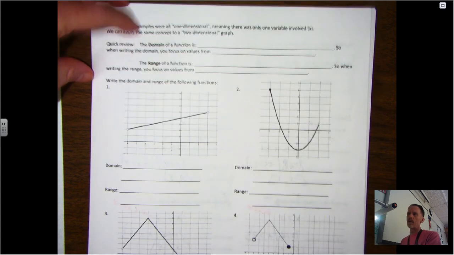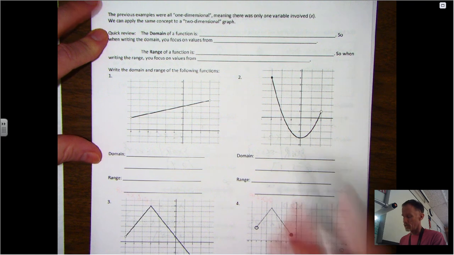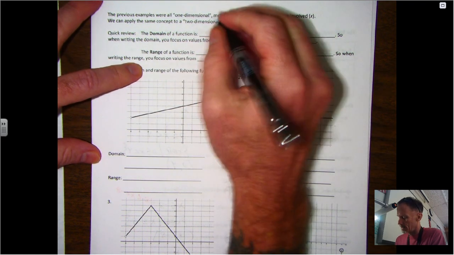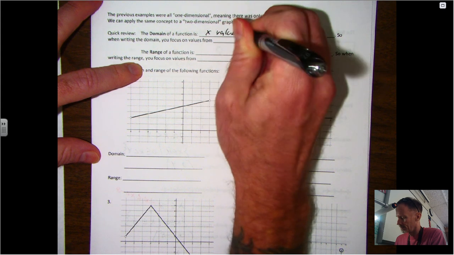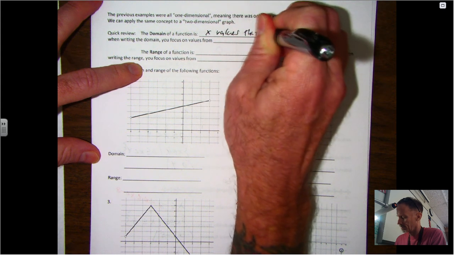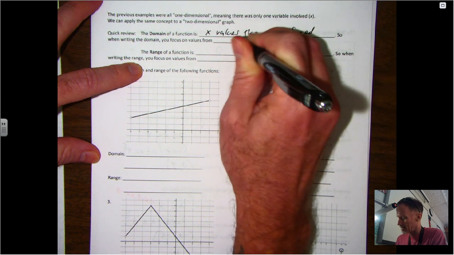So just a quick reminder, anytime you're looking at a graph or a function, remember the domain is the x values that are defined. And we always read that left to right.